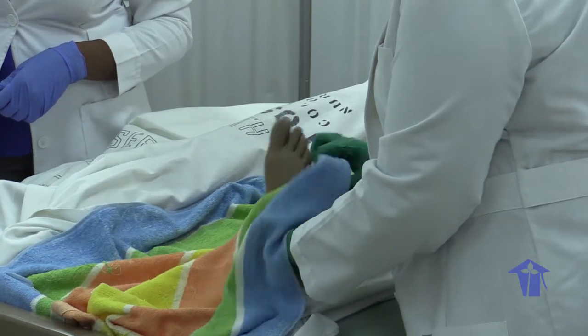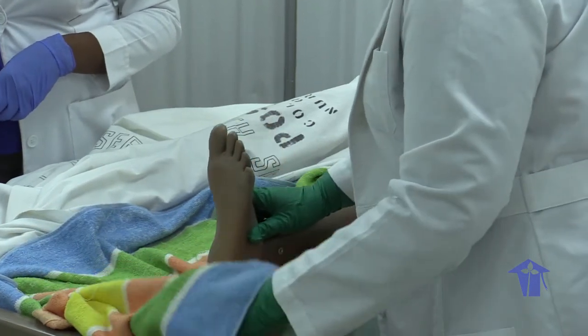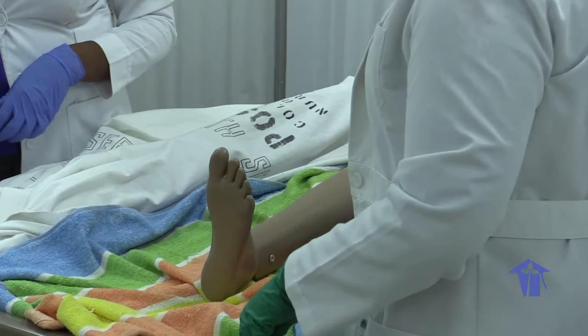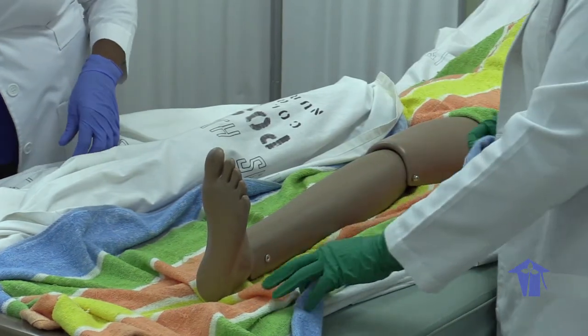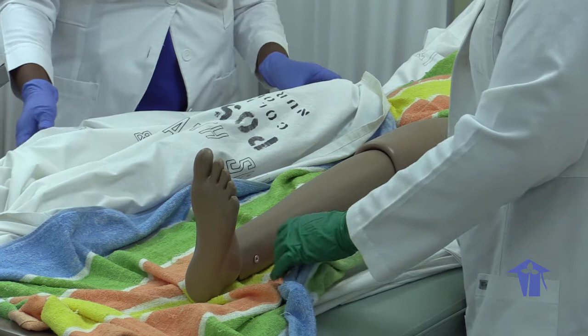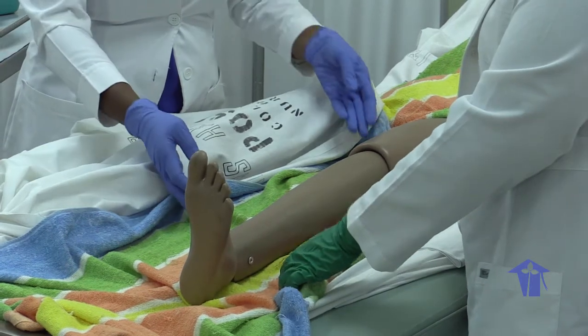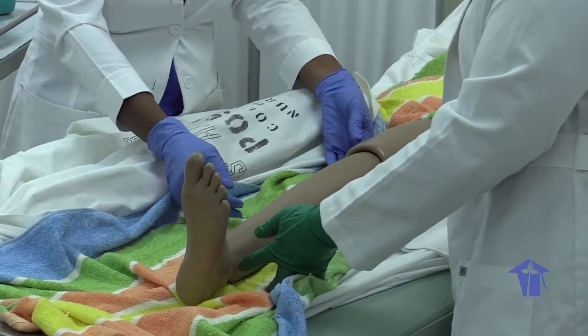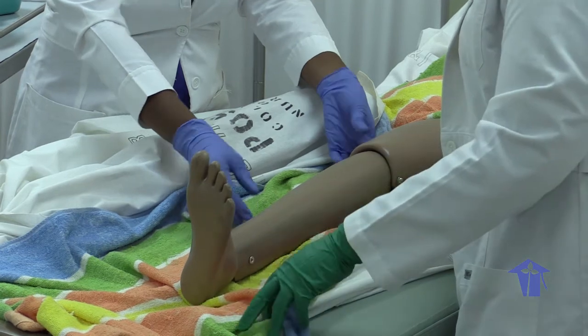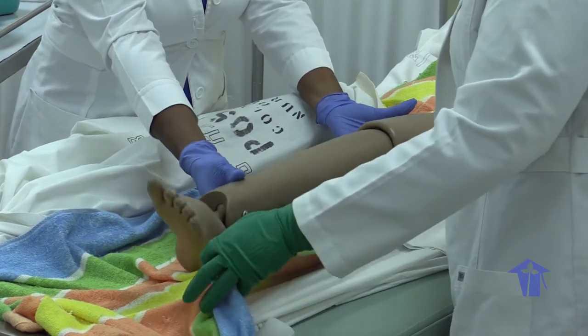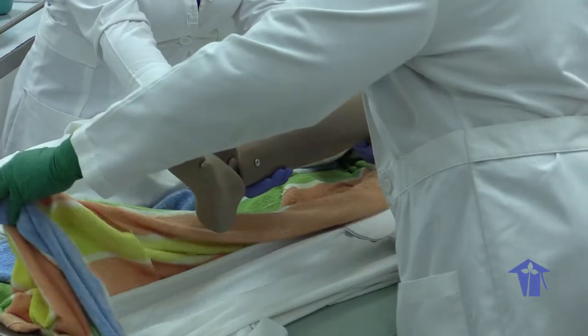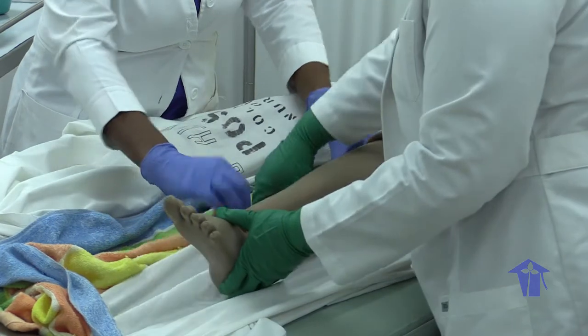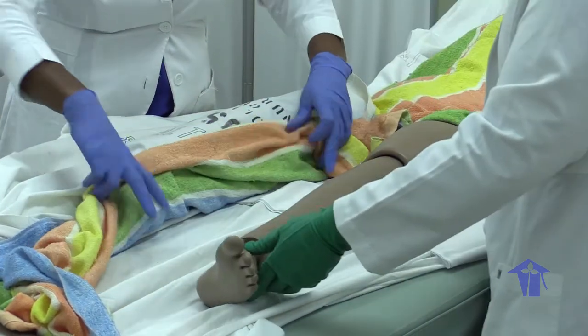Keep in mind, you do not submerge the patient's foot in water if the patient has an ulcer of the heel or anywhere along the foot or any breakdown in skin integrity. You wash and dry the foot thoroughly. The leg has already been washed, cleaned, and dried. And now you repeat for the alternate right side.